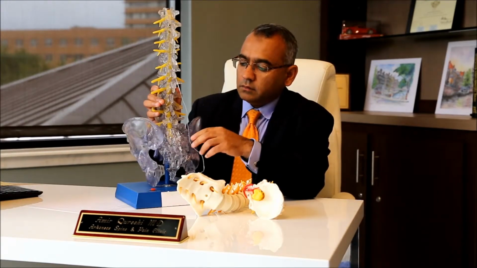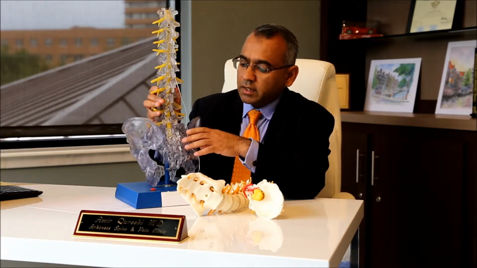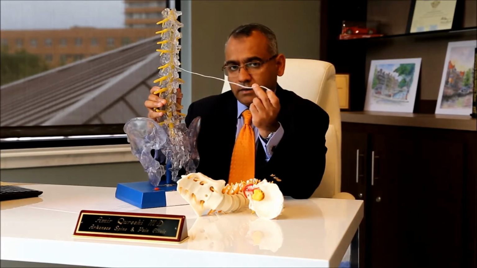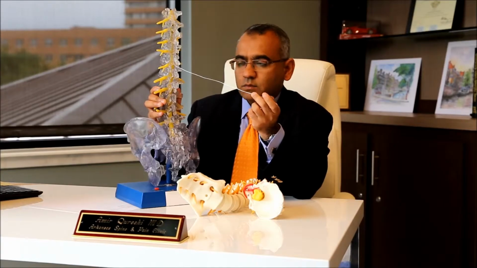It's a full sterile procedure where we poke two needles into the spine, just like an epidural, but we actually put a wire in your back. What is this wire supposed to do? These wires have electrodes on top right here.